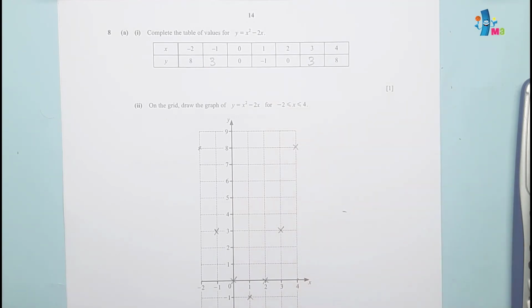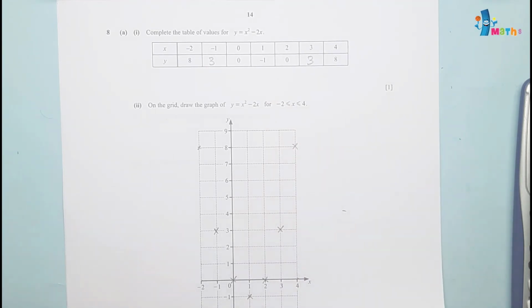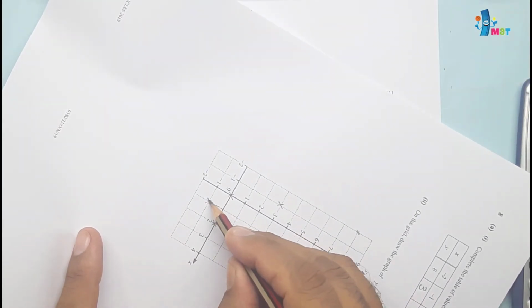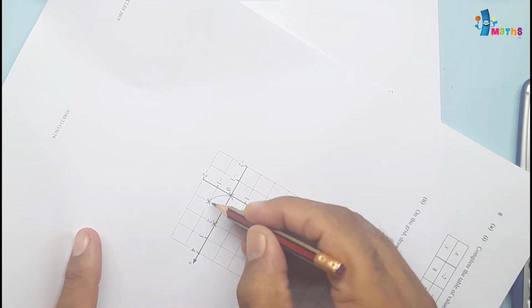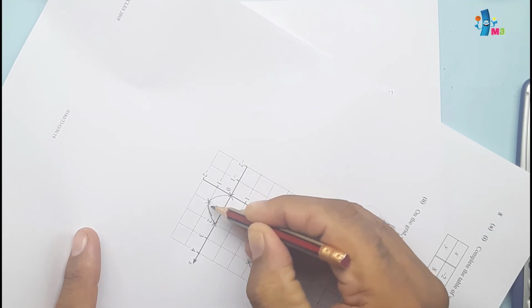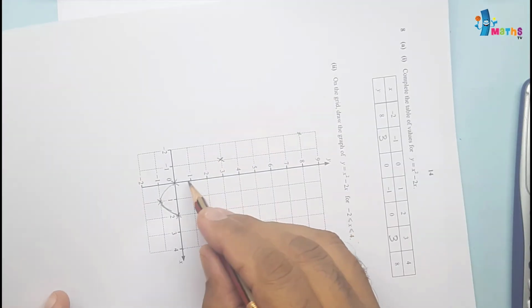Now we have to draw the curve. For drawing curve we will change the direction. Draw smooth curve like this one, smooth curve from both sides, and draw this as well.